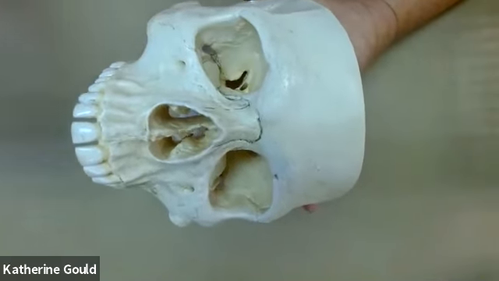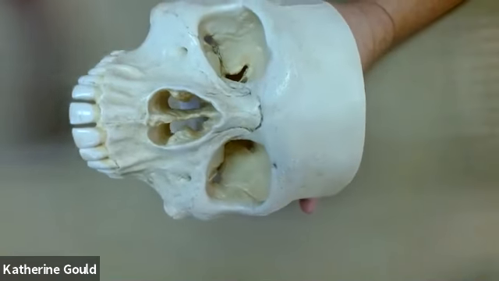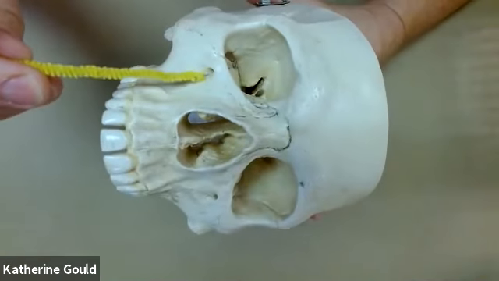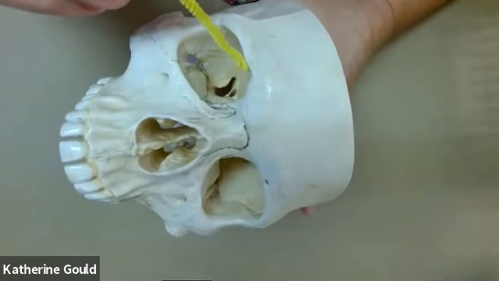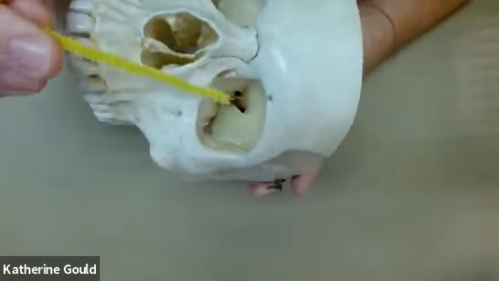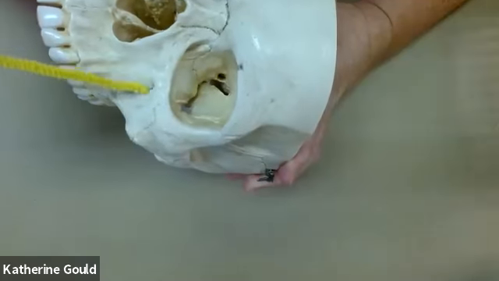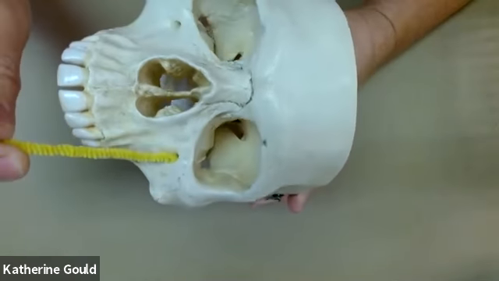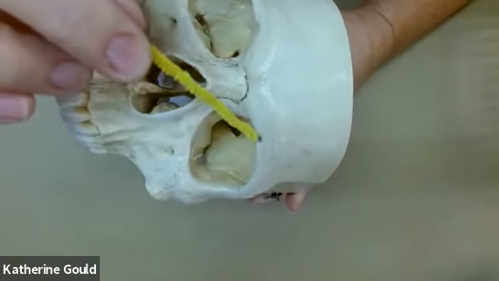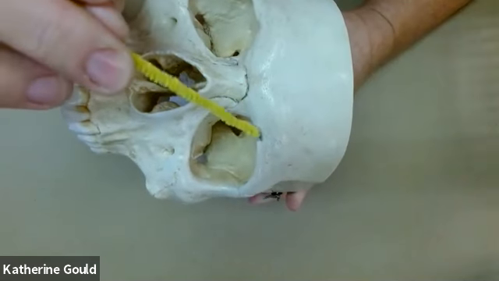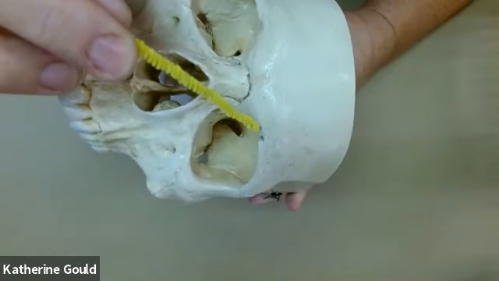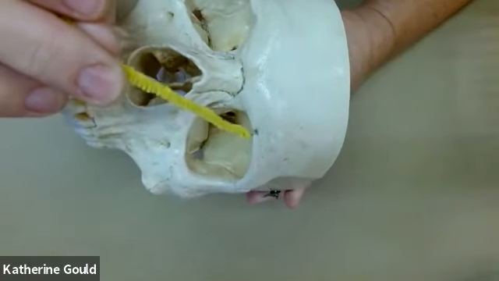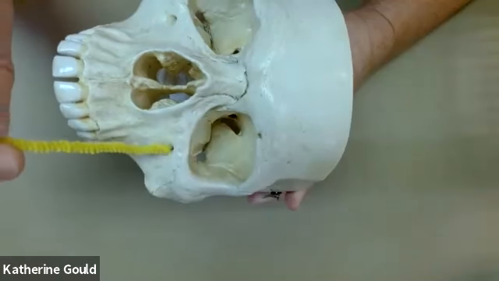Okay. All right, let's see what else we have. We have a hole right here under the orbit, and we have a notch right here over the orbit. On this side, it's almost a hole. Okay, this is the infraorbital foramen, and this is the supraorbital, and depending on its shape, it's either a notch or a foramen. In some skulls, it's a complete hole, okay?